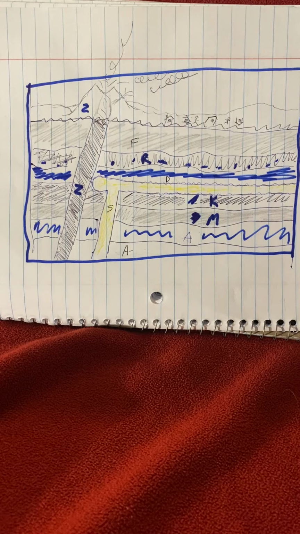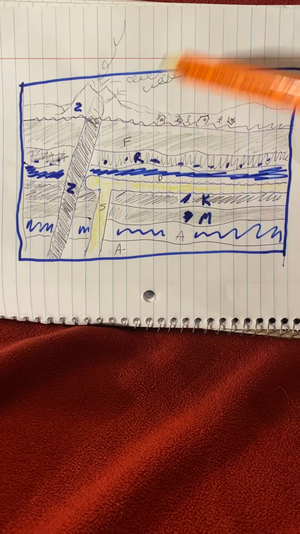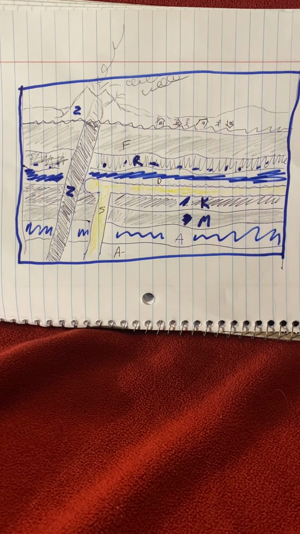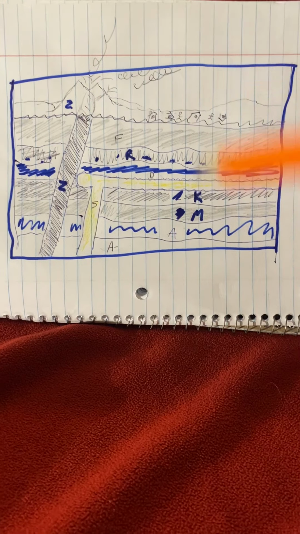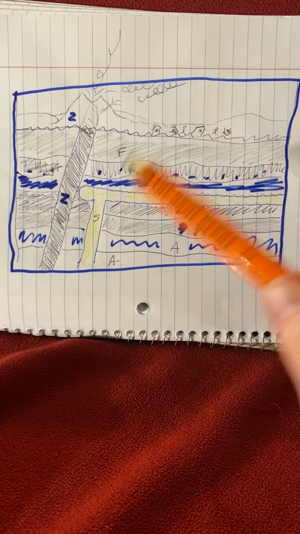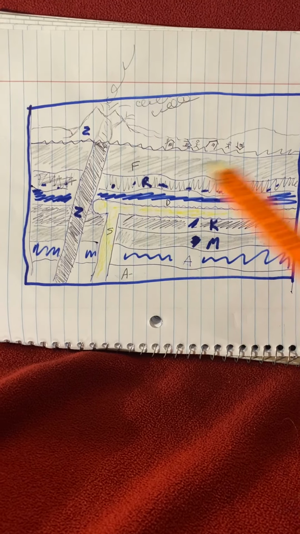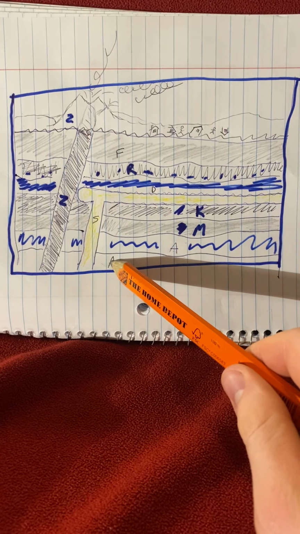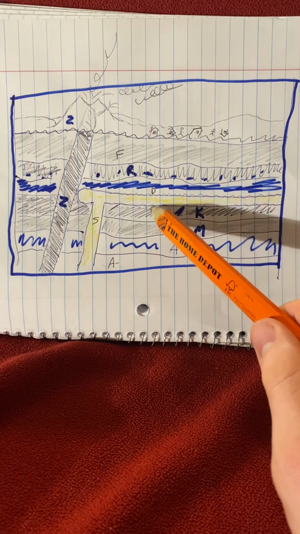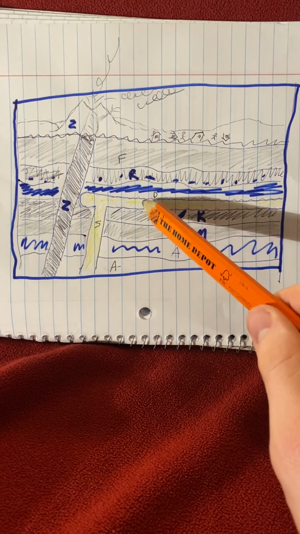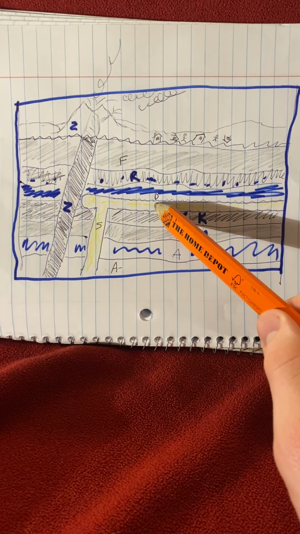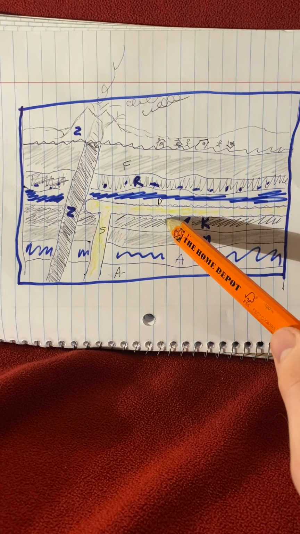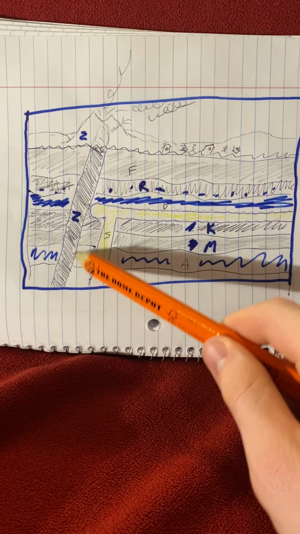I'll now explain this art. It was really a cut or a diagram of different layers. Okay, never mind. Anyway, we're going to go over this now, alright? As you can see, I have many layers right here, labeled in completely random order, alright? Different layers of rock. I have two intrusions.